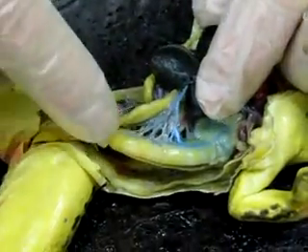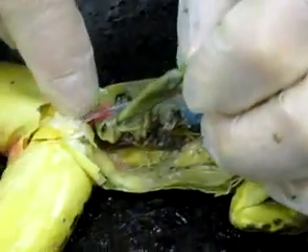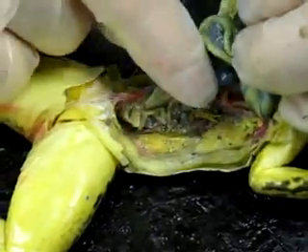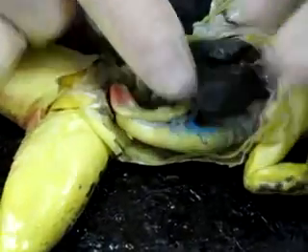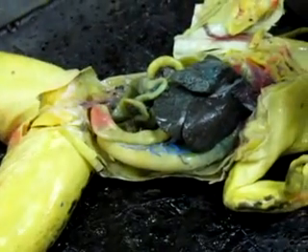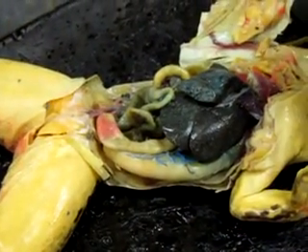Esophagus, stomach, pyloric sphincter, duodenum, ileum, held in place by the mesentery, the colon, the cloaca, urinary bladder, kidneys, spleen, liver, and gallbladder. All those are parts of the digestive system. Okay? Next will be the circulatory.